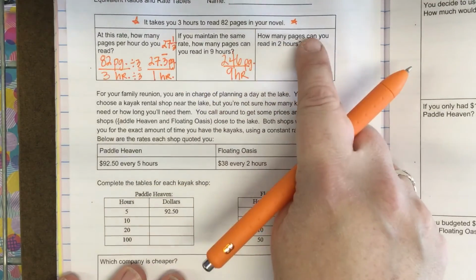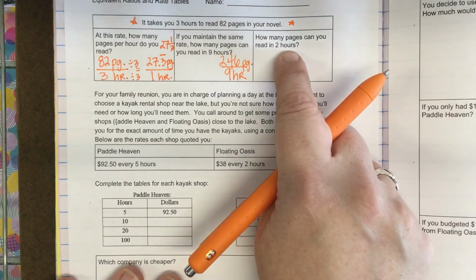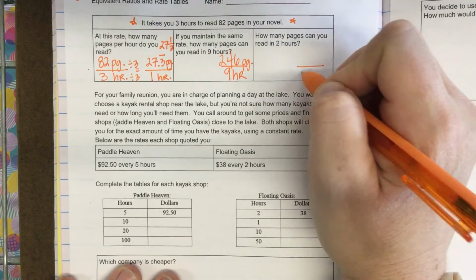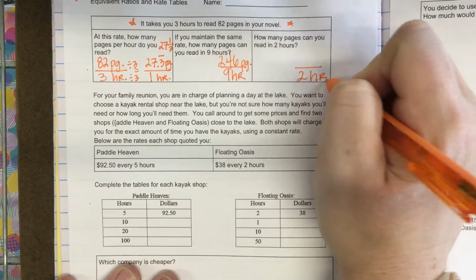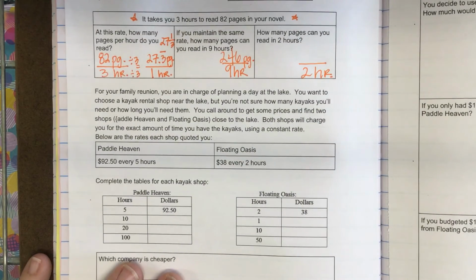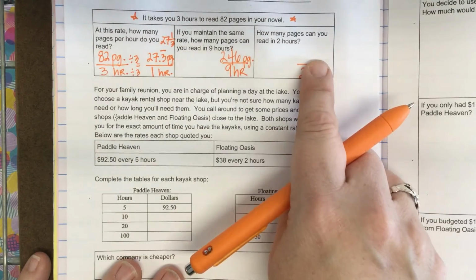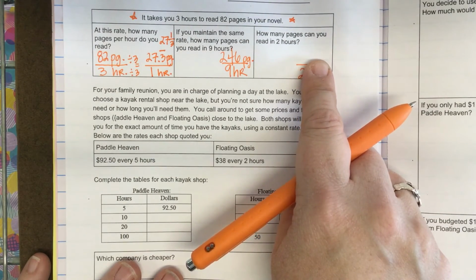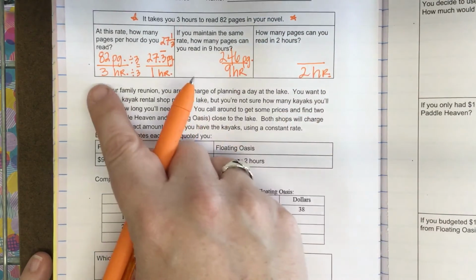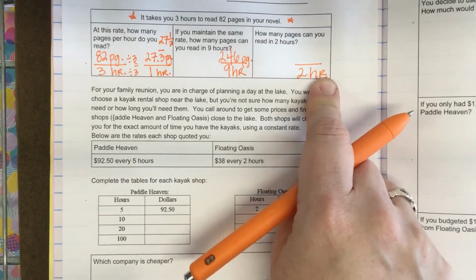How many pages can you read in 2 hours? This one's a little bit harder because what do I divide 3 by to get 2? I can't subtract, right? I have to multiply or divide.